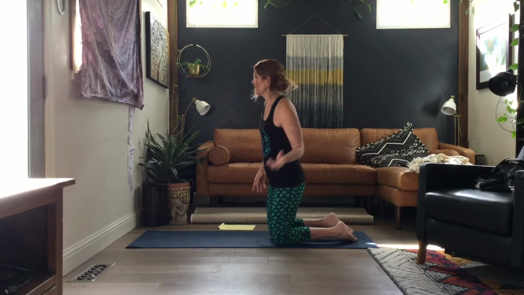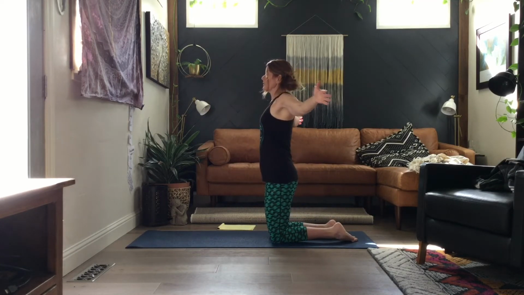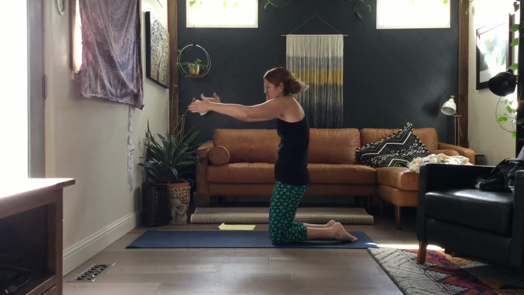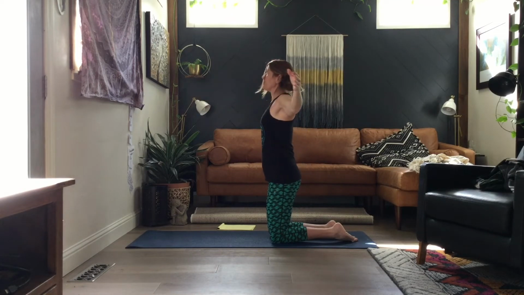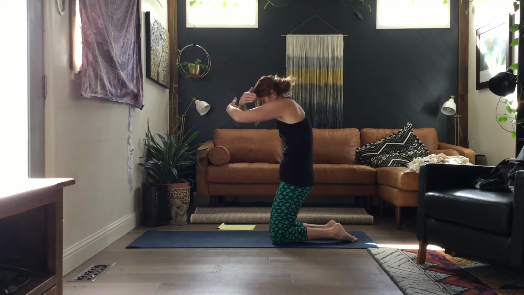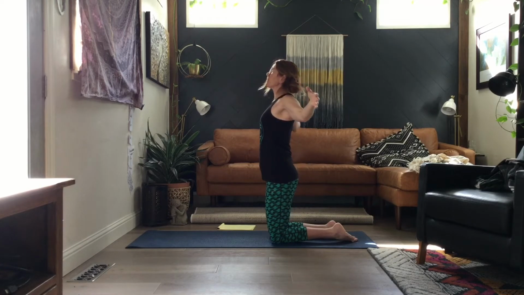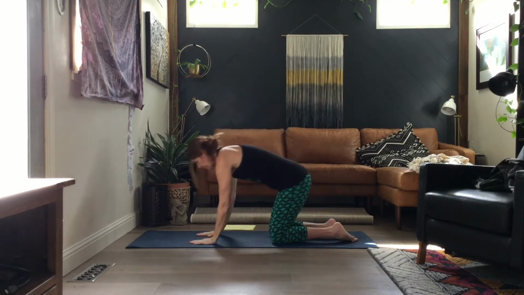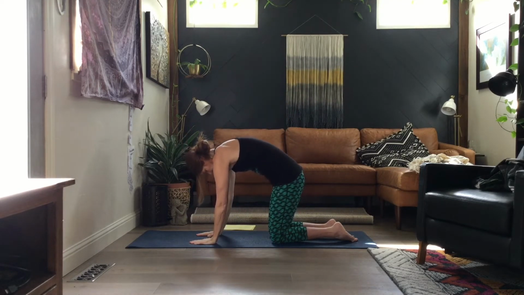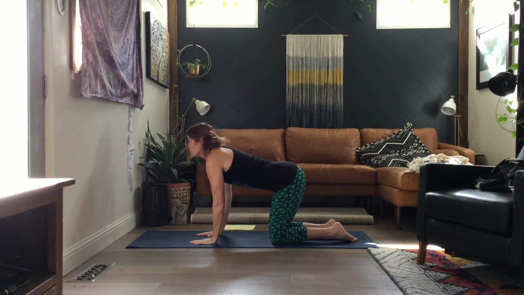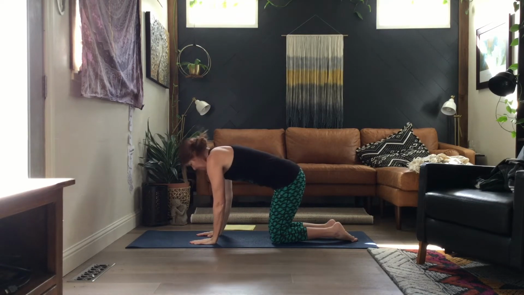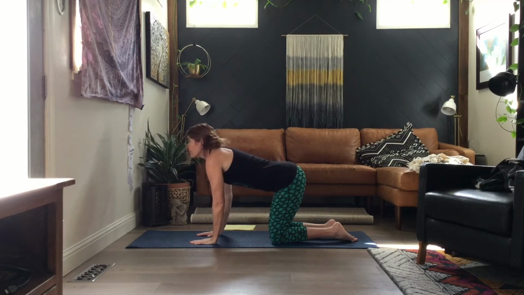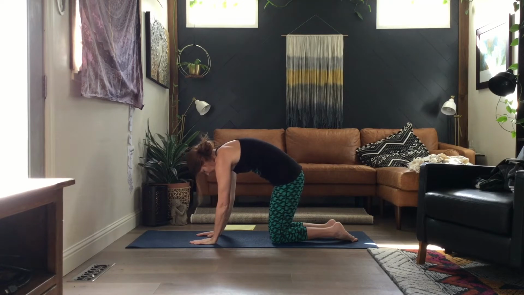So let's go into our chest expansion. And down for cat and cow. And dynamic.